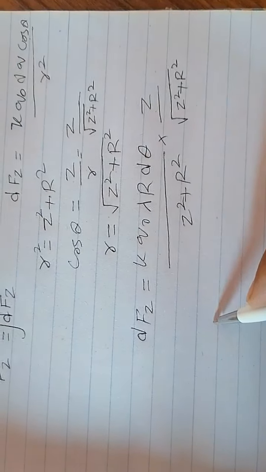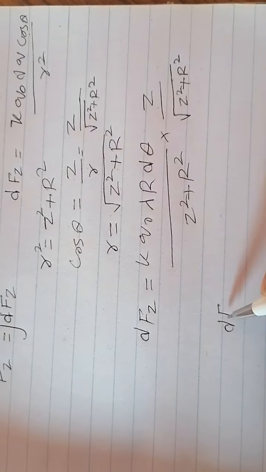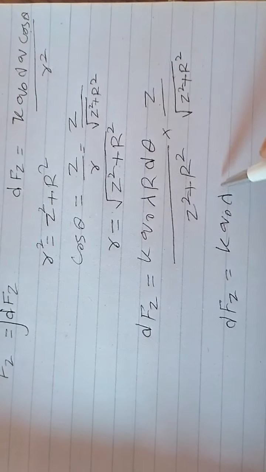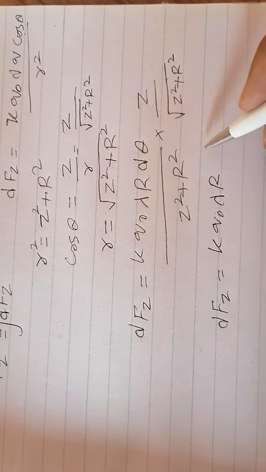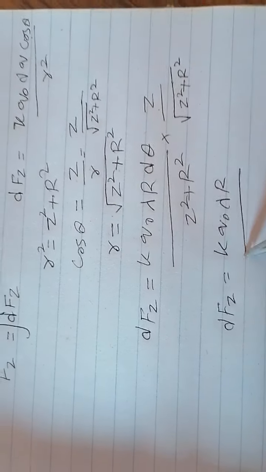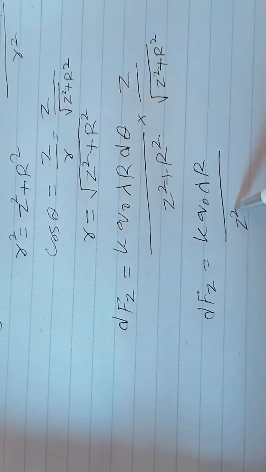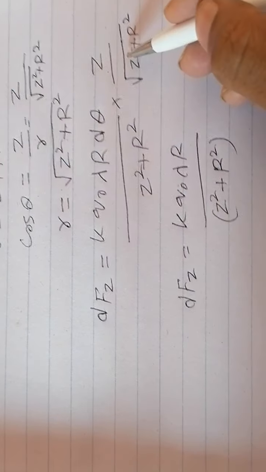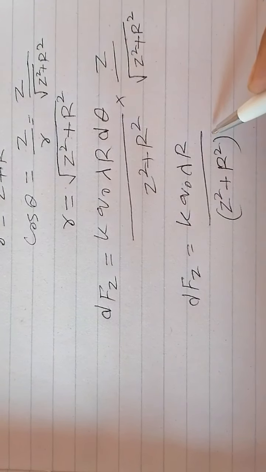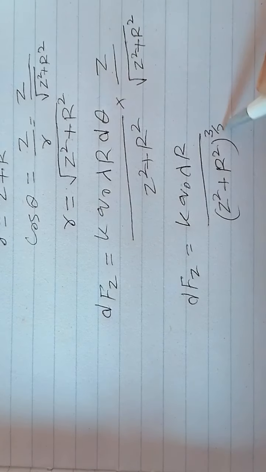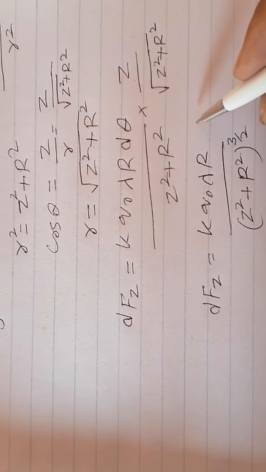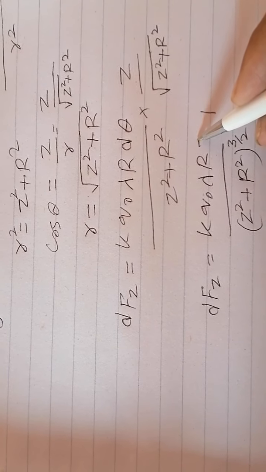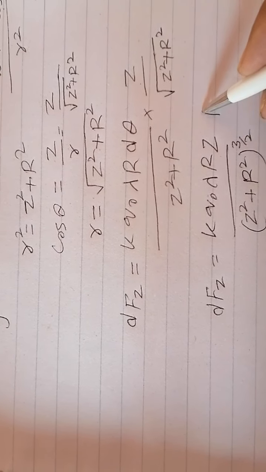If we simplify, that will be equal to k q naught lambda r z over z square plus r square whole power 3 by 2, times d theta.